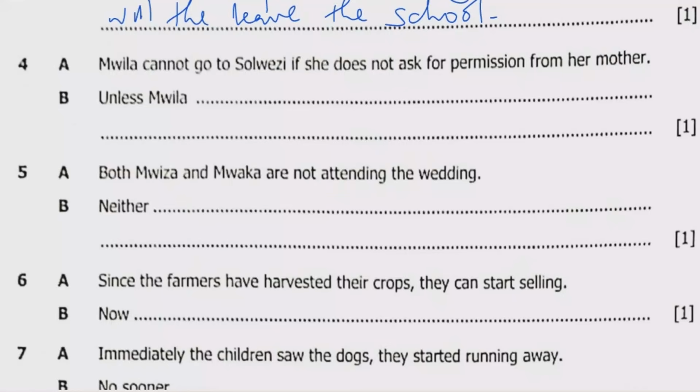We say: unless Mwira asks for permission from her mother, then we put a comma there.